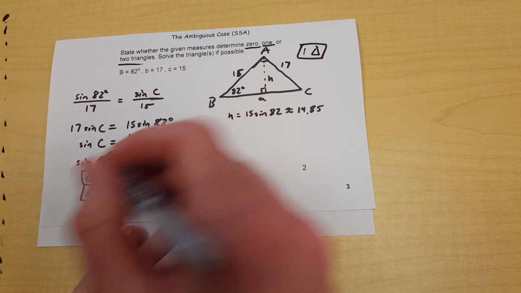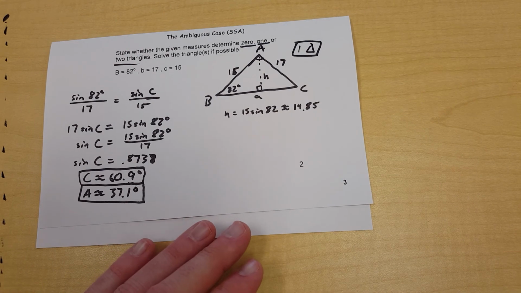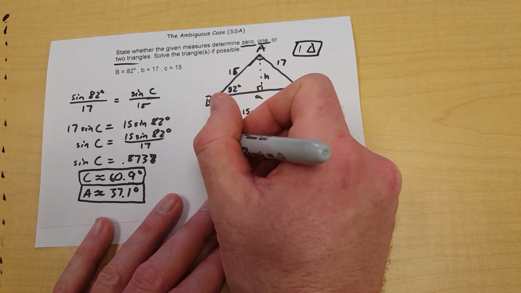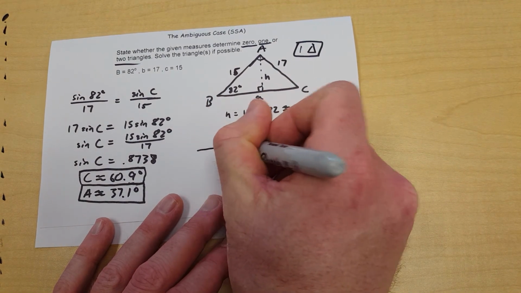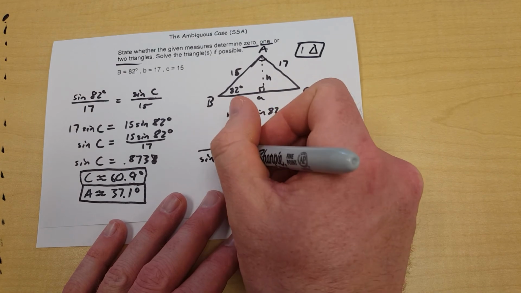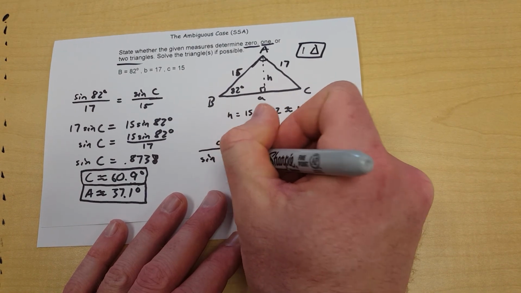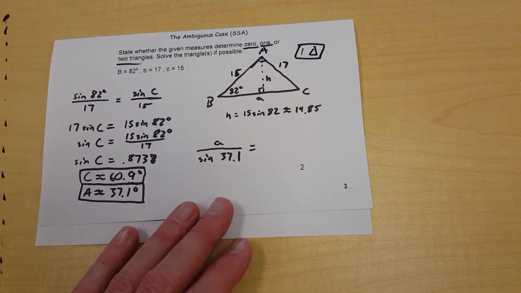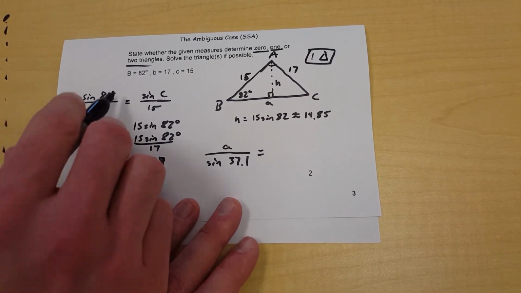So little a here, I've got big A. Now I can go back and use my law of sines again. This time I'm going to put the A on the top just to make the algebra a little easier. So then we'll put that over sine of 37.1 because that's what we found for big A. Set that equal to the original fraction that we had.